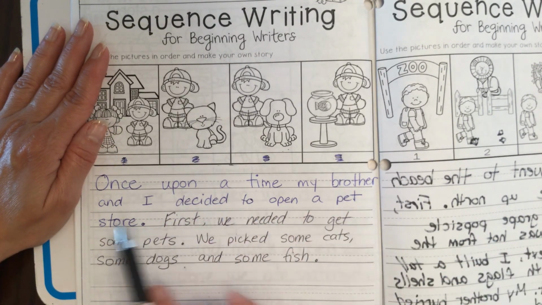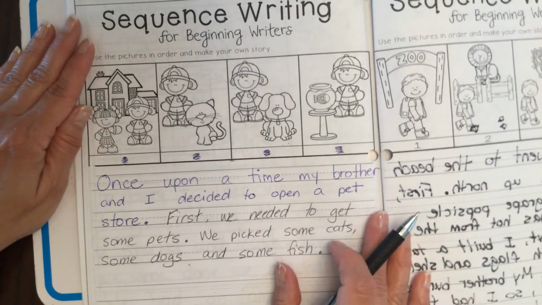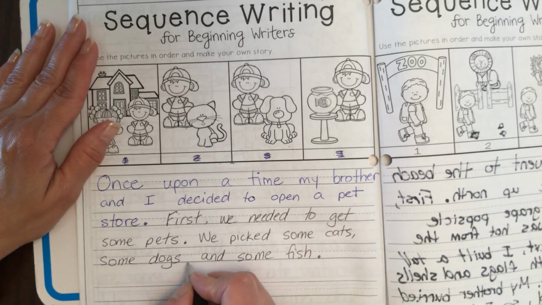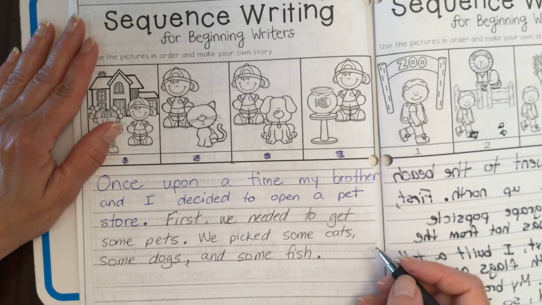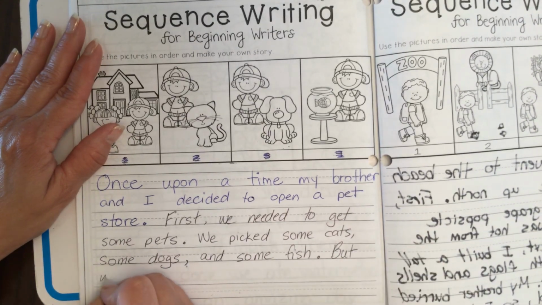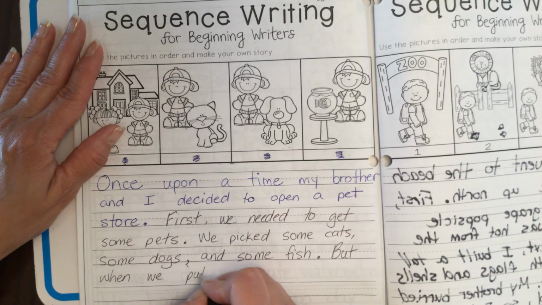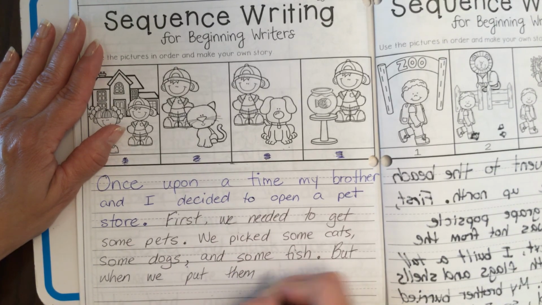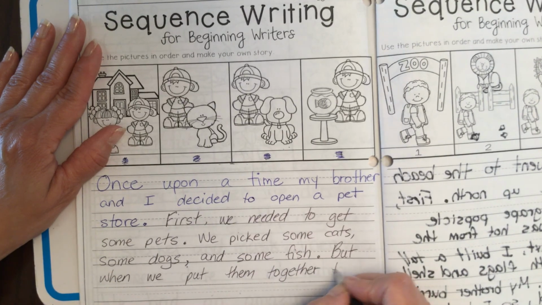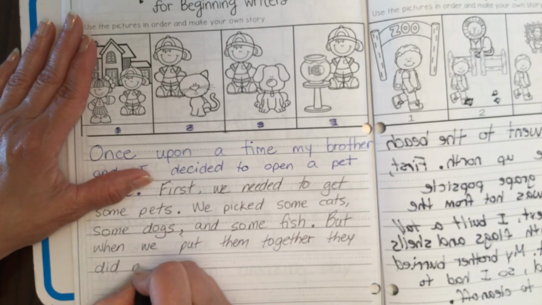Once upon a time, my brother and I decided to open a pet store. It's my opening sentence. And then I said, first we needed to get some pets. We picked some cats, some dogs, comma, and some fish. But when we put them together, they did not get along.